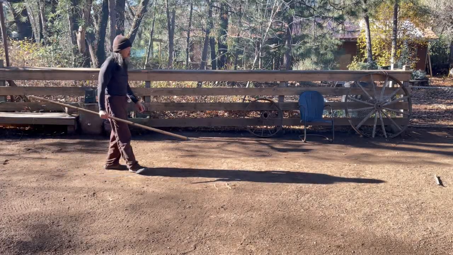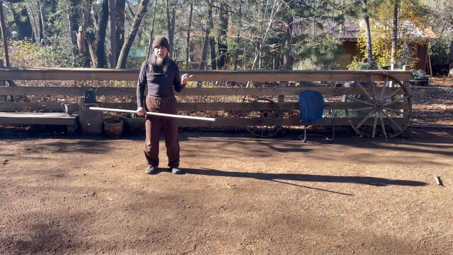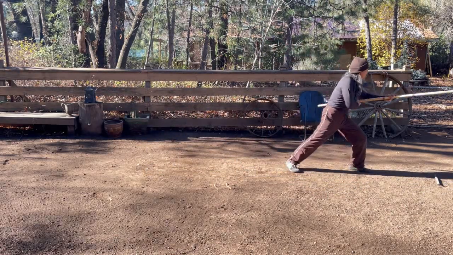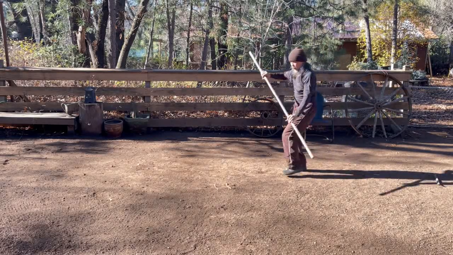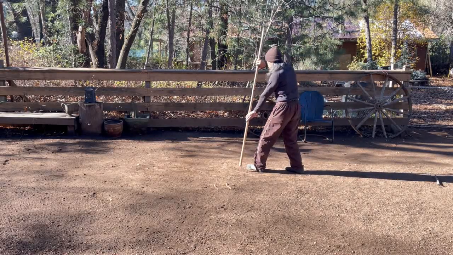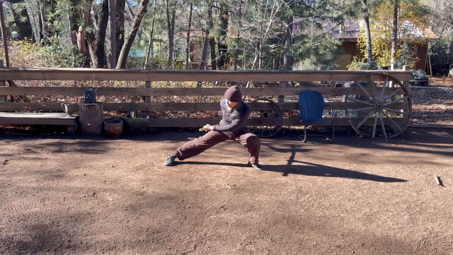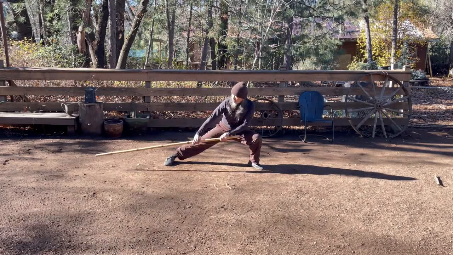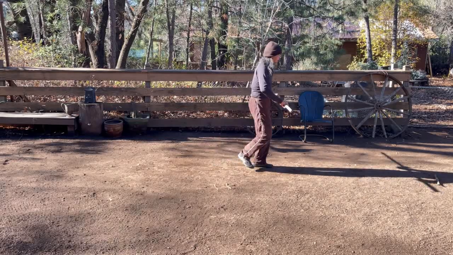Okay, so we'll take it from the last lesson that we did. I'll just do a quick demo of that, and then we'll start from there. So in the last lesson, we started from this position. We did the twirl into the block, and then we did the pivot into the falling stance with a low sweep. Then we did the circular overhead block, strike down. Do that a little bit faster.